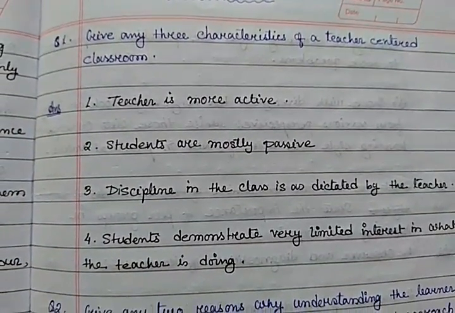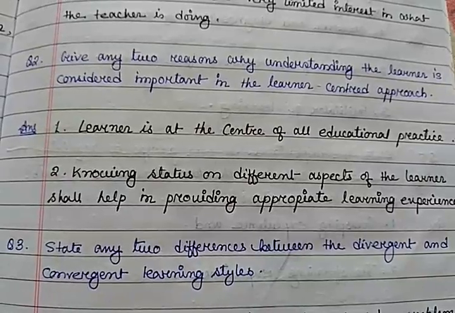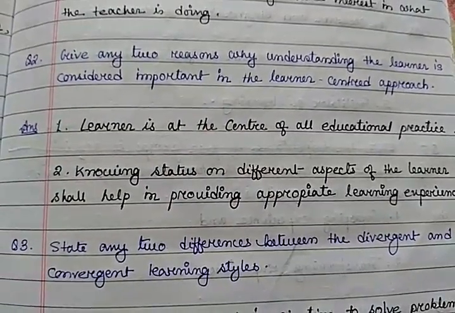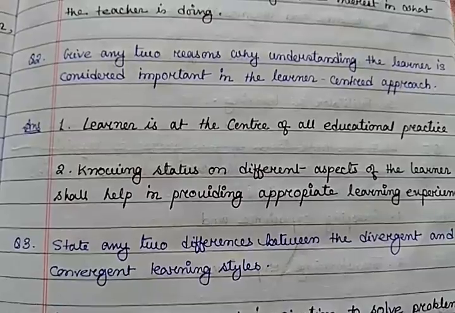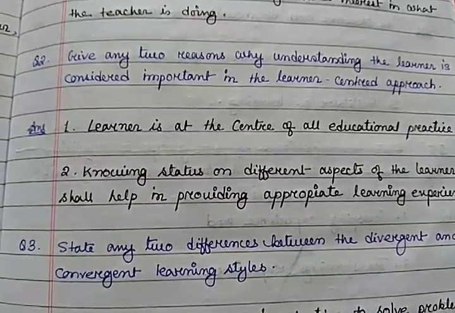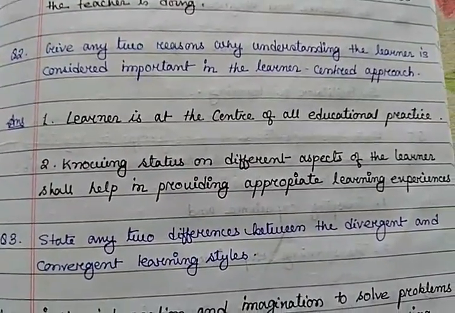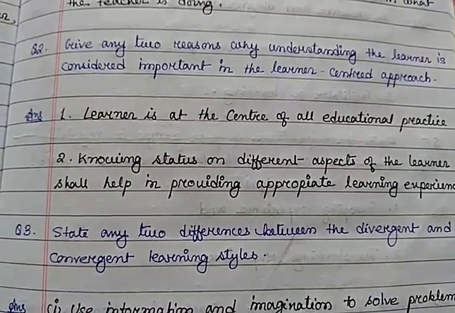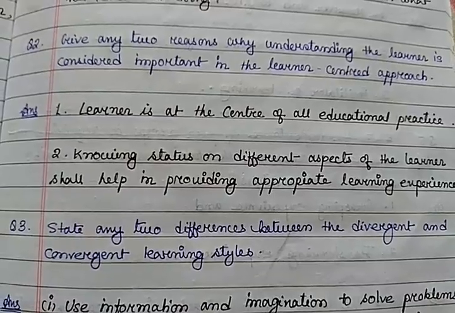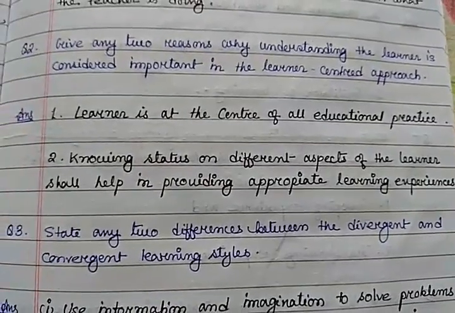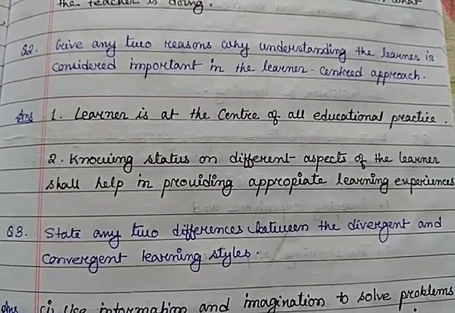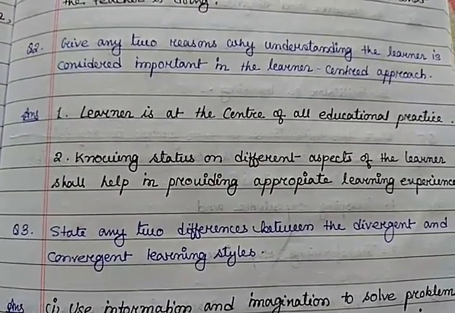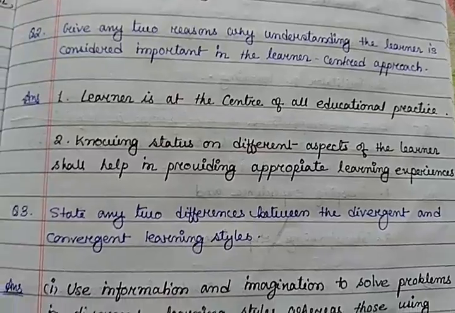So let's move to the second question. So this is the second question. Give any three reasons why understanding the learner is considered important in the learner-centered approach. So number 1 point is learner is at the center of all educational practice. Number 2, knowing status on different aspects of the learner shall help in providing appropriate learning experiences.